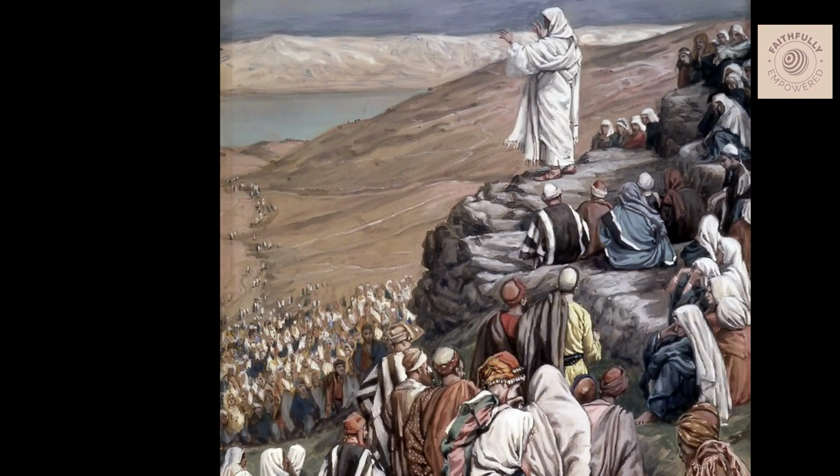The second section of the sermon is found in Matthew chapter 6 and deals with issues related to prayer, fasting, and giving. Jesus teaches his disciples to pray in secret, and not to pray in public for the sake of show. He also emphasizes the importance of fasting and giving to the poor, but again stresses the importance of doing these things in secret, without seeking praise or recognition.